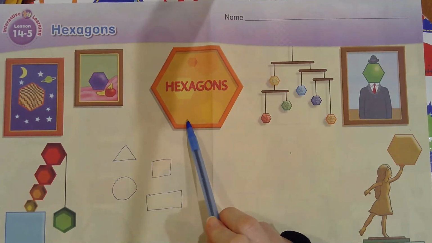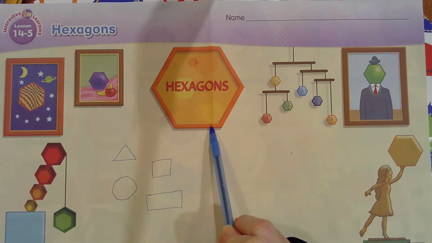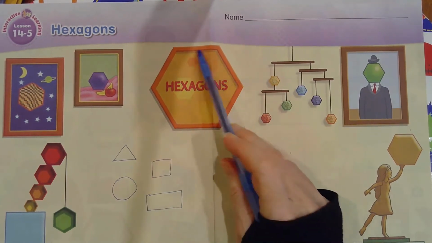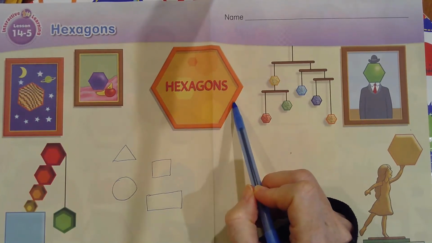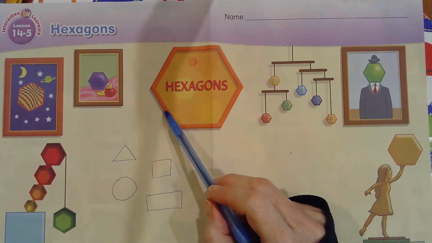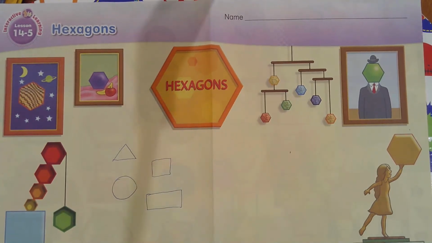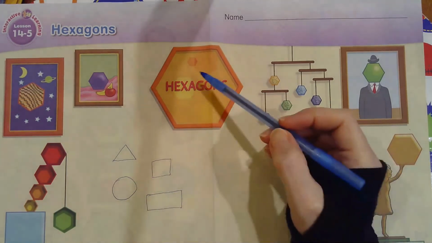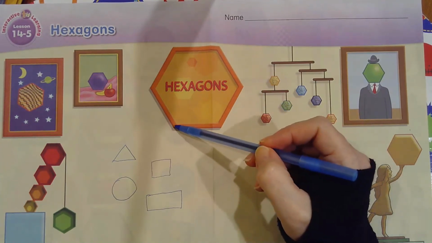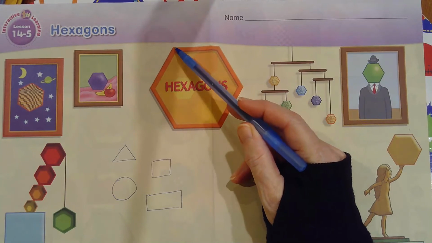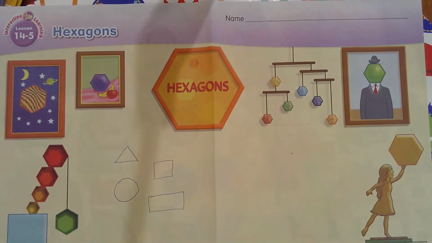It's called a hexagon. So let's count how many sides a hexagon has. Let's start up here. 1, 2, 3, 4, 5, 6. A hexagon has 6 sides. How many corners do you think a hexagon has? Let's check and see if you're right. 1, 2, 3, 4, 5, 6. 6 corners. So it has 6 sides and 6 corners.